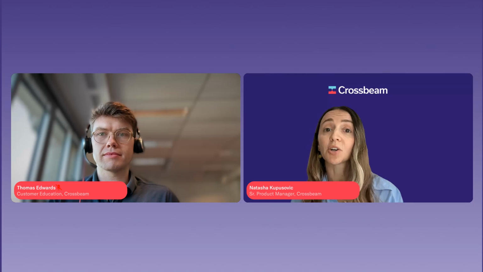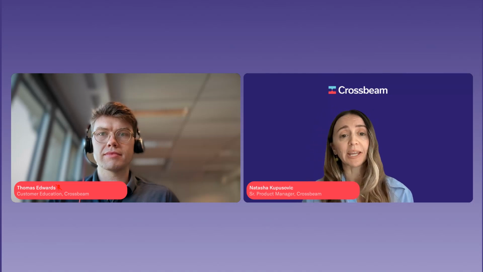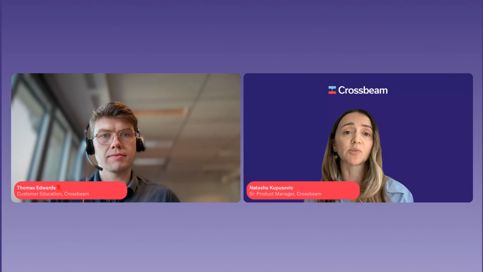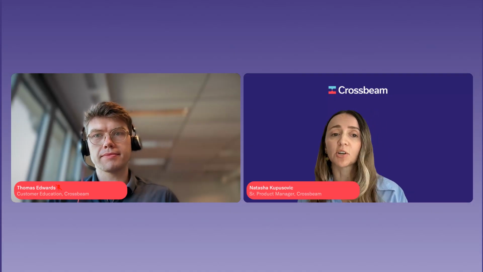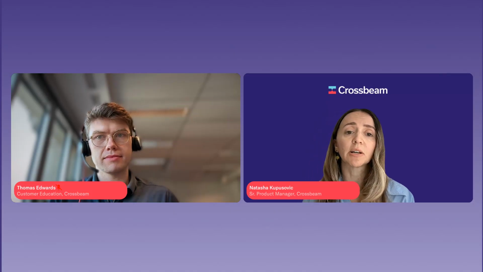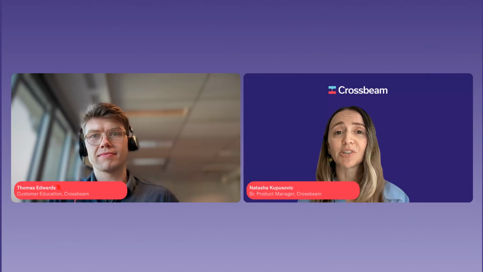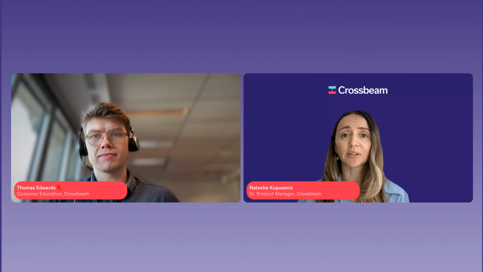For example, internally at Crossbeam, we've built our own AI assistant that brings together data from multiple data sources, including Crossbeam, as well as our CRM, internal documentation, and our different data warehouses. So our team can ask really any question about our business and get an answer very quickly that pulls all of those different data sources and makes sure to cover all of the ground when it comes to answering that question.